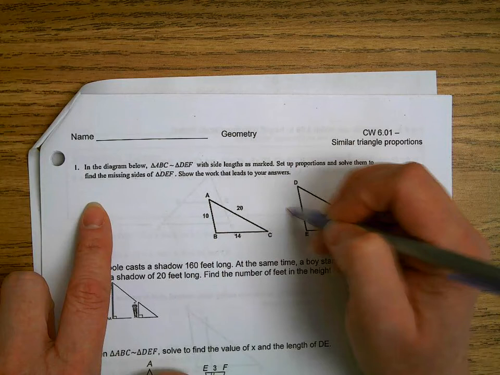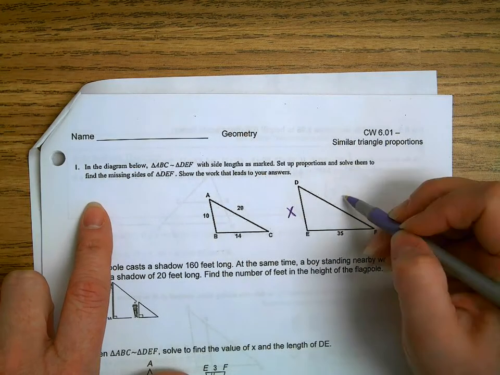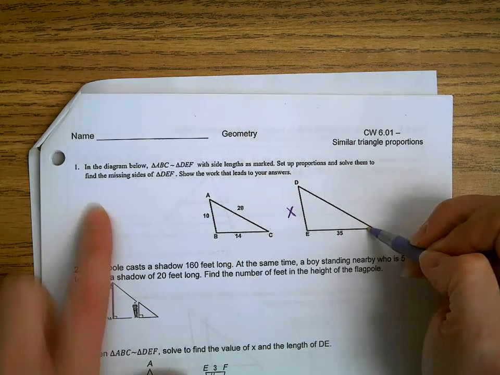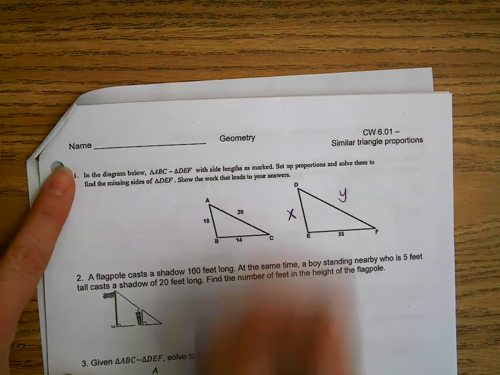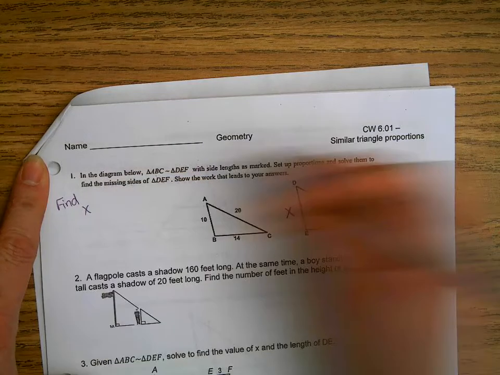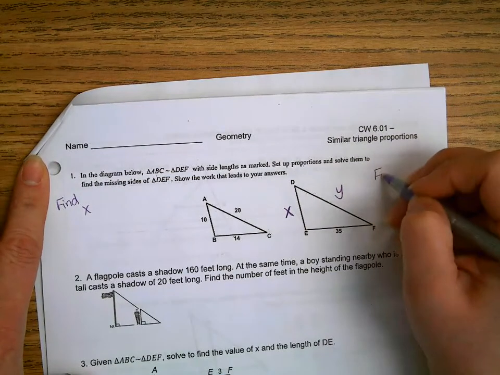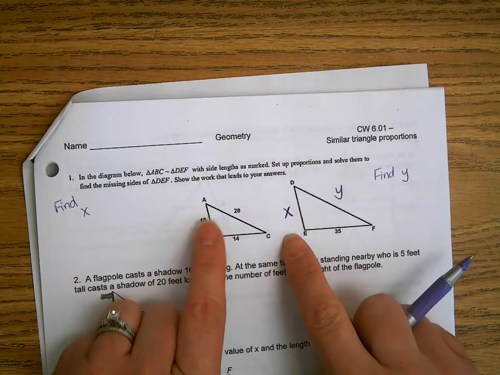So in this case, we need to know what DE is. I'm going to put an X there. And I'd like to know what DF is. I'd like you to put a Y there. So I'd like two proportions. I'd like you to set up a proportion to find X, and then maybe another proportion to find Y. And I'll help you with the X.